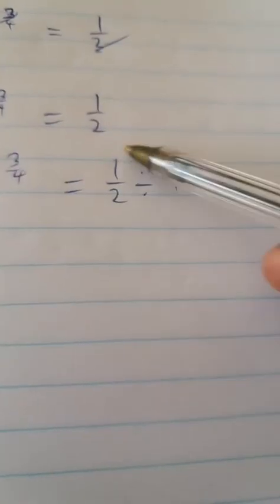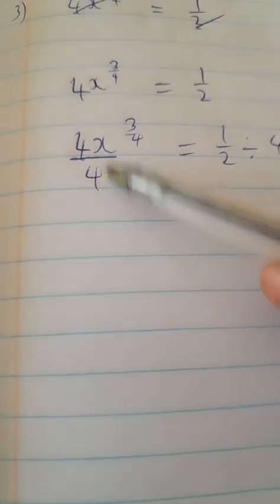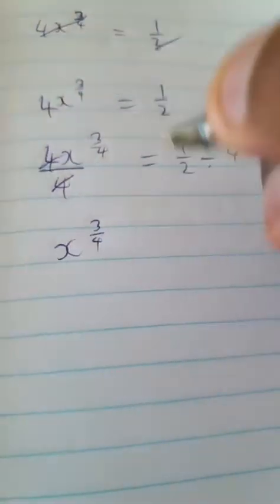So what we need to do, we use the multiplicative inverse, and we divide both sides by what? By 4. So you divide 4 by 4, you divide a half by 4, right? So this is practically the division, 4 divided by 4. And obviously when we do that, we are left with x to the power 3 over 4.